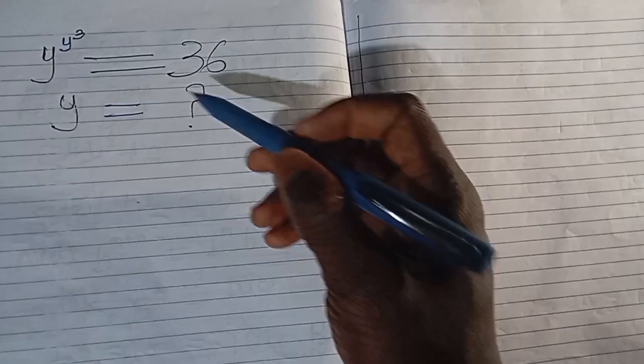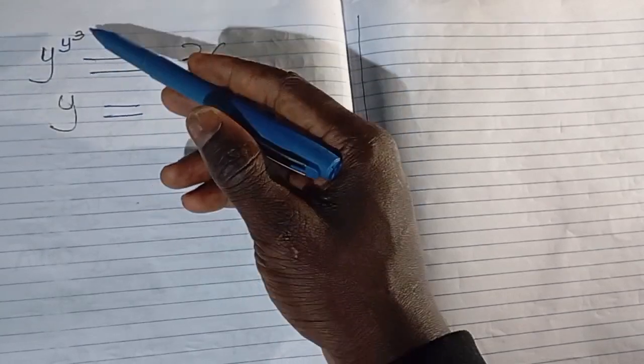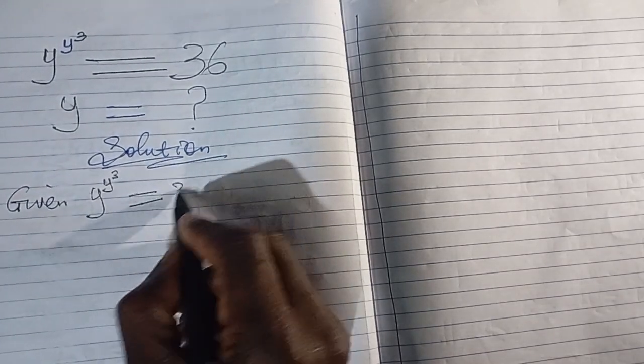Let's find the value of y. If y raised to power y raised to power 3 equals 36, y is dash. Solution. Okay, given y raised to power y raised to power 3 is equal to 36.